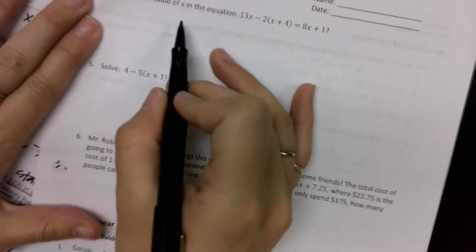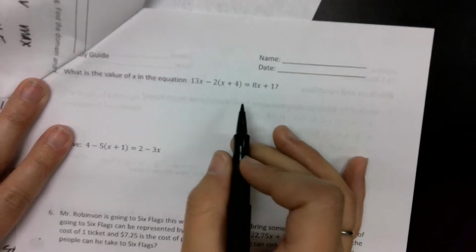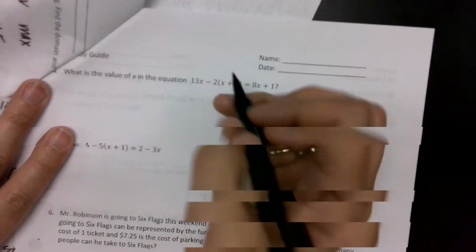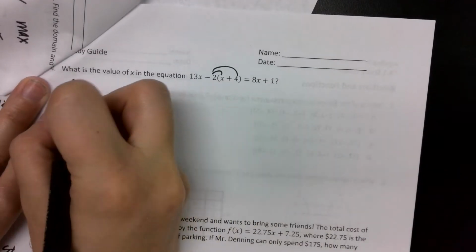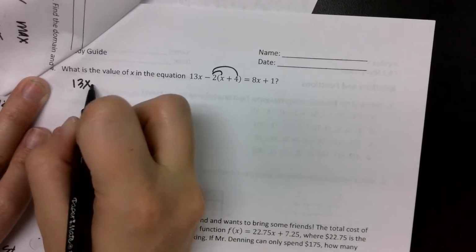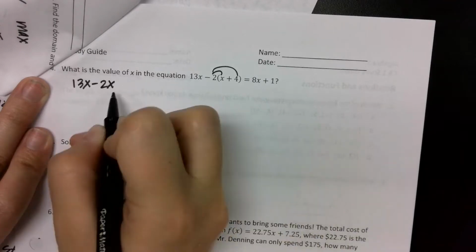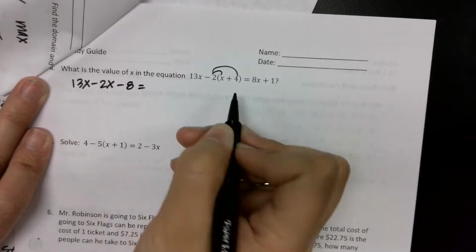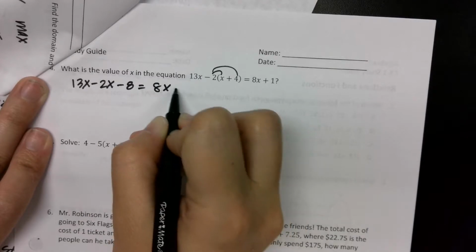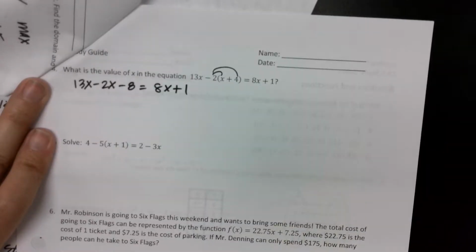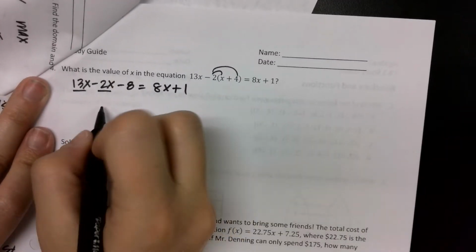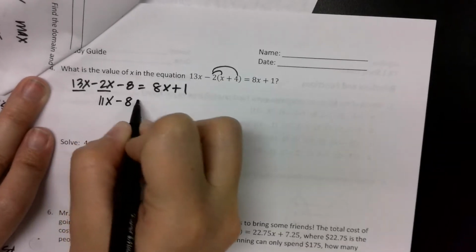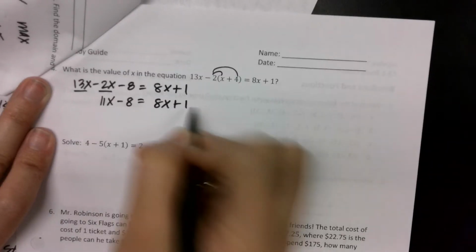What is the value of x in this equation? Same steps. Can I distribute? Yes. Negative 2. Distribute means multiply. 13x minus 2x minus 8 equals 8x plus 1. Can I combine any like terms? Yes, I can. I have 13x minus 2x. 11x minus 8 equals 8x plus 1.